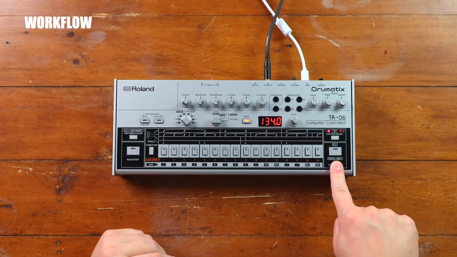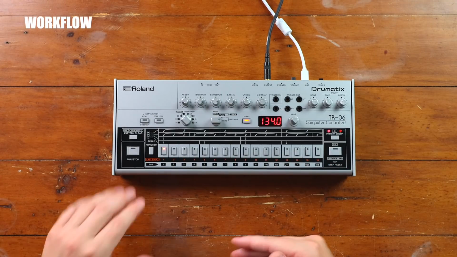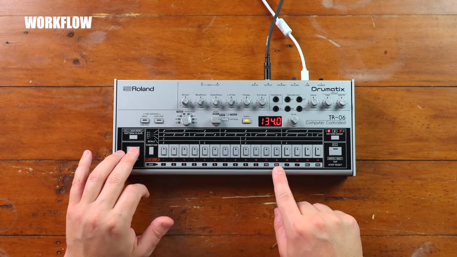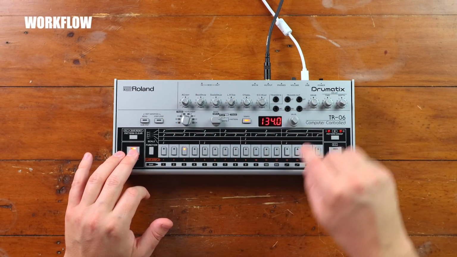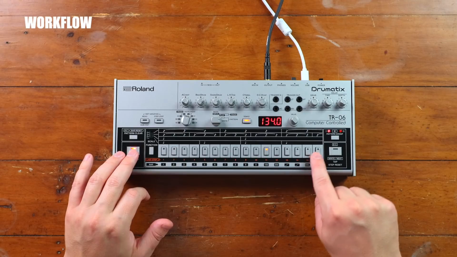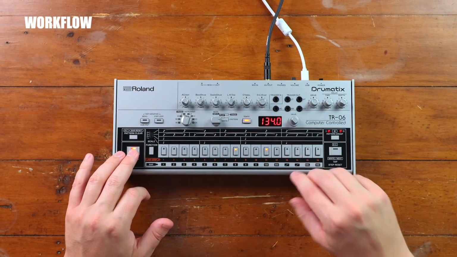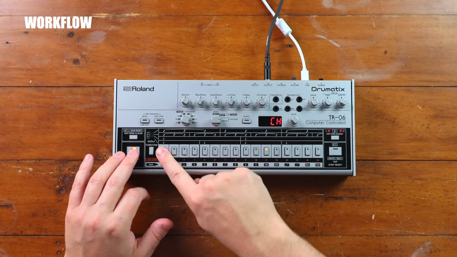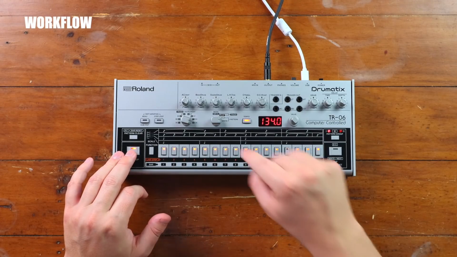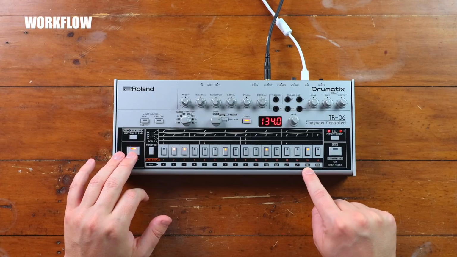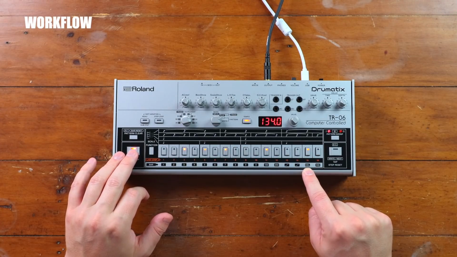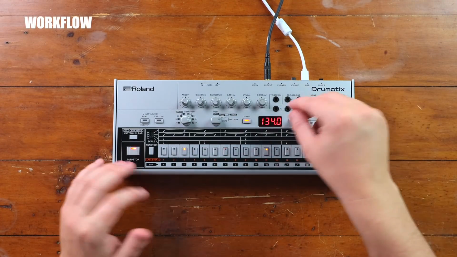And if we want to, we can use this button here to live record into the step sequencer as well. So let's add some toms. And some hi-hats. We can change the tempo.